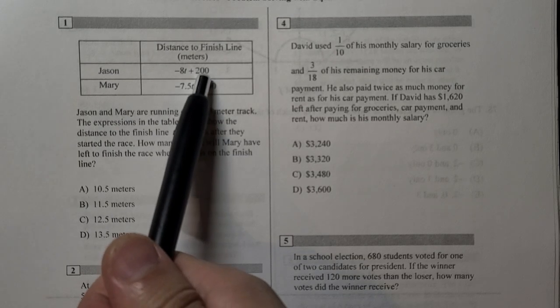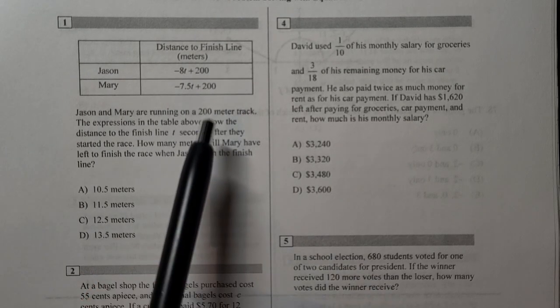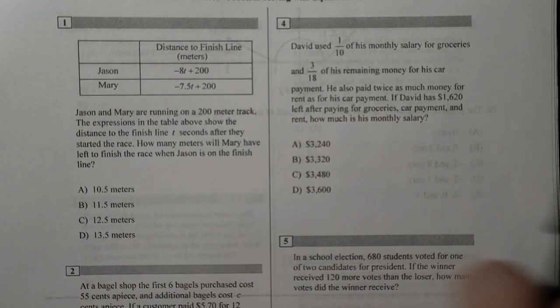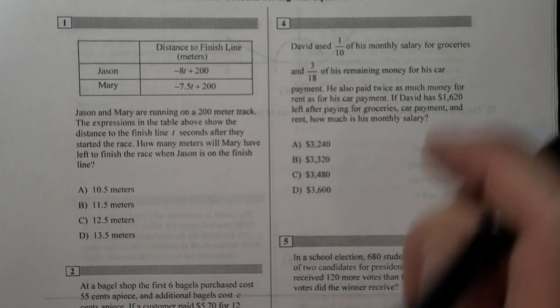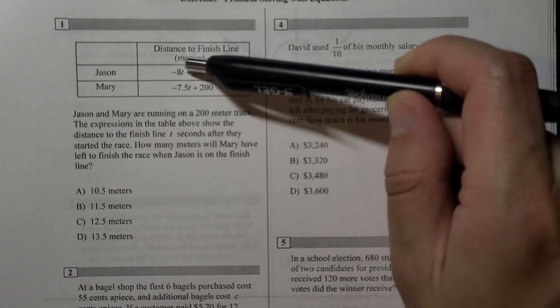And this is the initial distance from the finish line. So that's why you can see they're both the same. That kind of makes sense, right? In a race, you don't want to have someone starting later or someone starting closer to the finish line than another. That's kind of unfair, right? So it makes sense that the initial distance is the same. Their rates are different though.